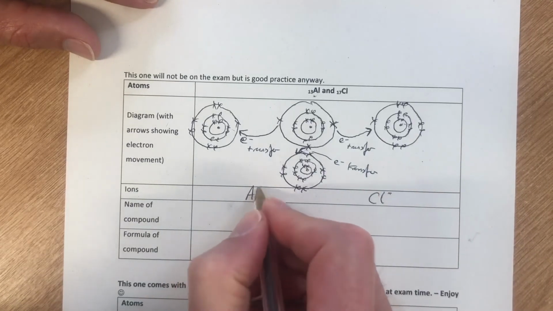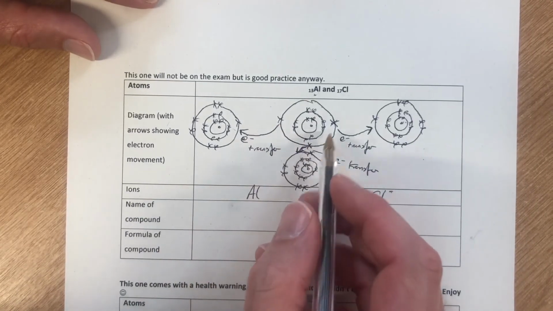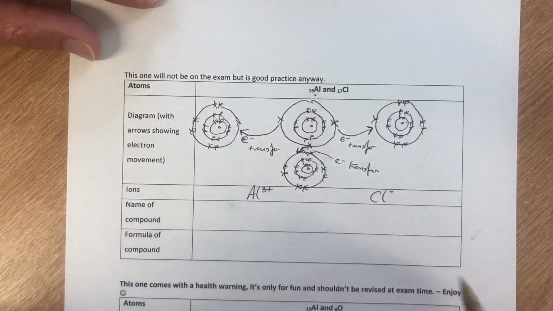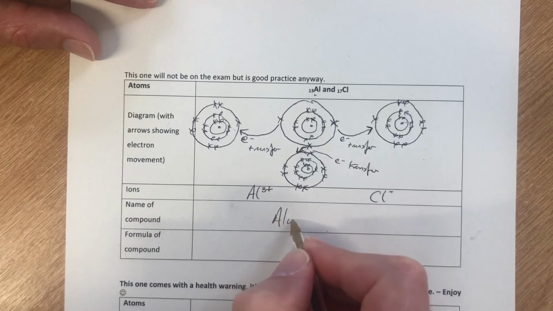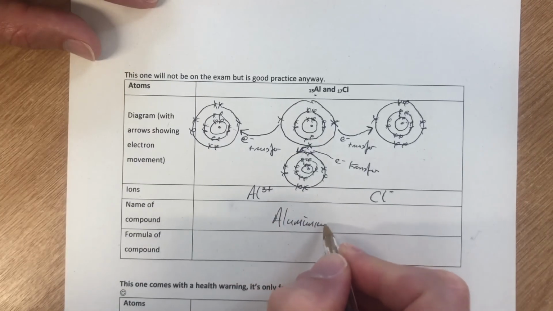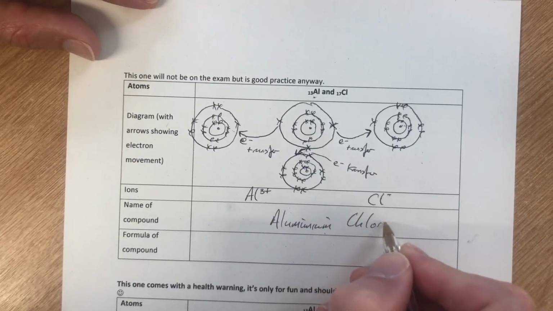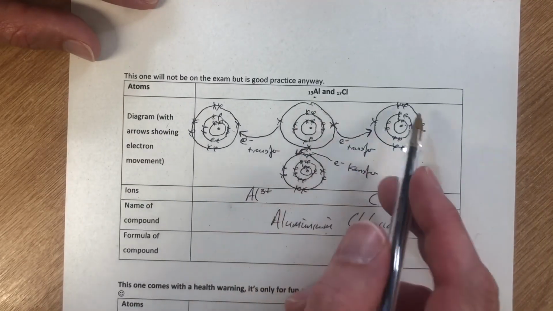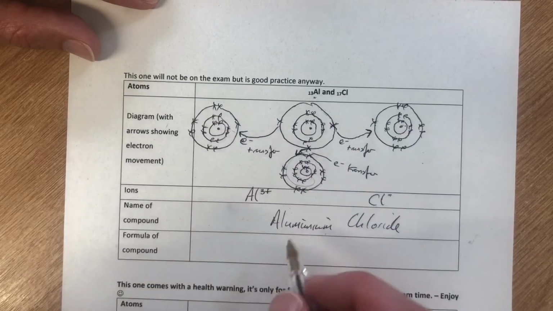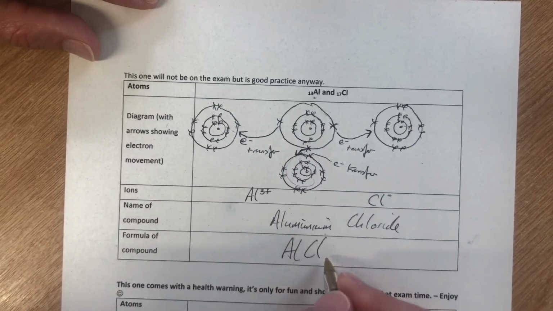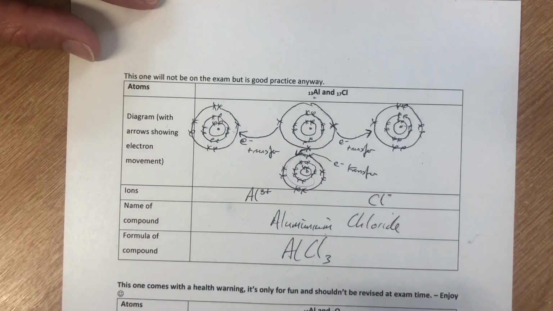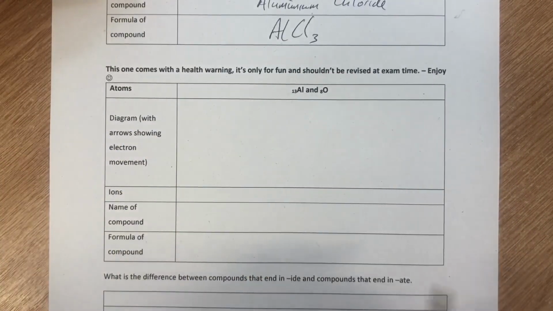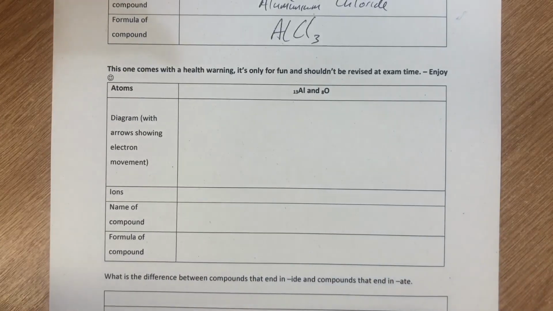Now the aluminium ion, it's lost 1 electron, 2 electrons, 3 electrons. It's going to be positive, but it's going to be 3 positive, Al3+. Name of the compound, aluminium chloride. Formula of the compound, 1 aluminium, but 1, 2, 3 chlorines, AlCl3. The last one down there, that's horribly difficult. Certainly won't be on a GCSE, but if you want to have a look at it, feel free. Good luck.